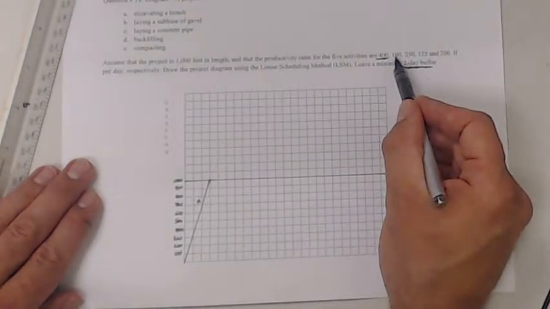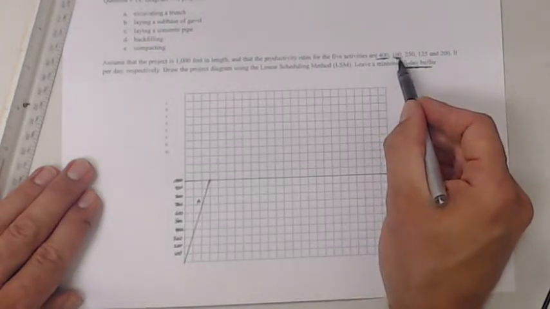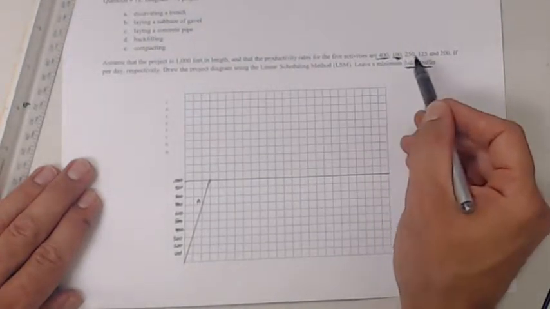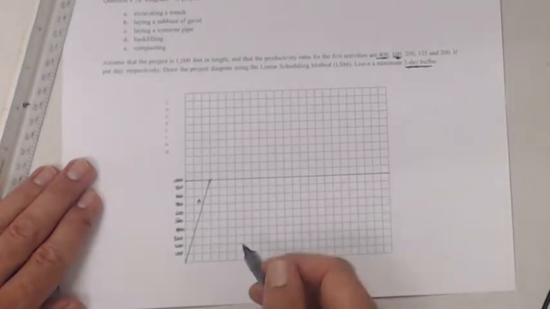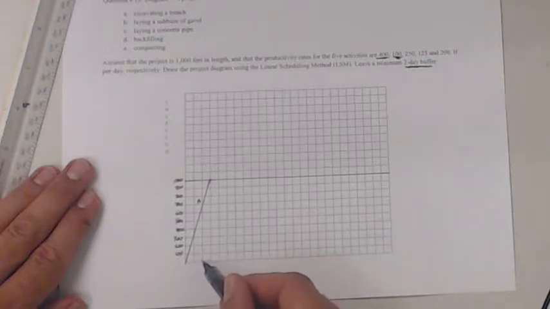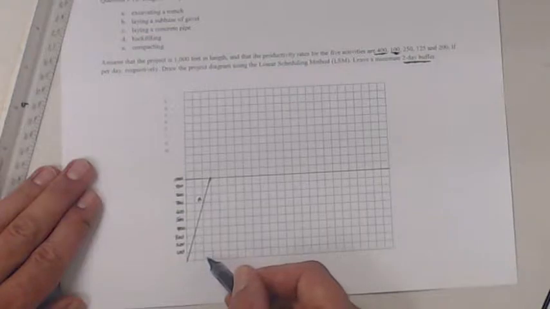Activity B is laying a subbase of gravel, and I can do that at a rate of 100 linear feet per day, meaning that it will take me 10 days to complete that project, right? I need a 2-day buffer in between. So at no point can I put the trajectory of this line any closer to 2 days.